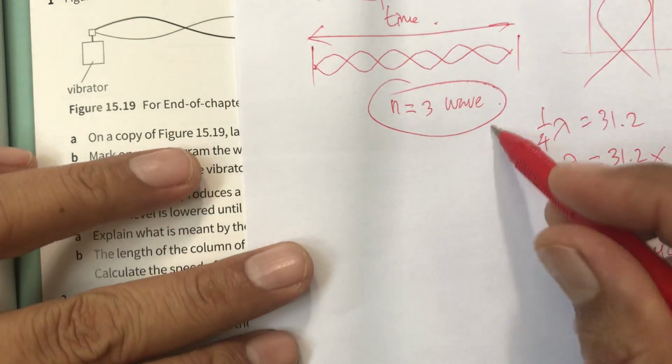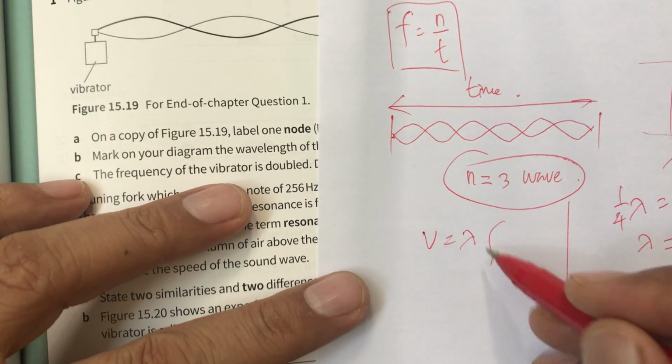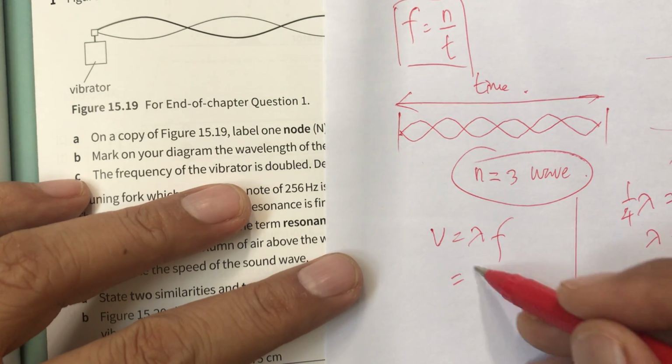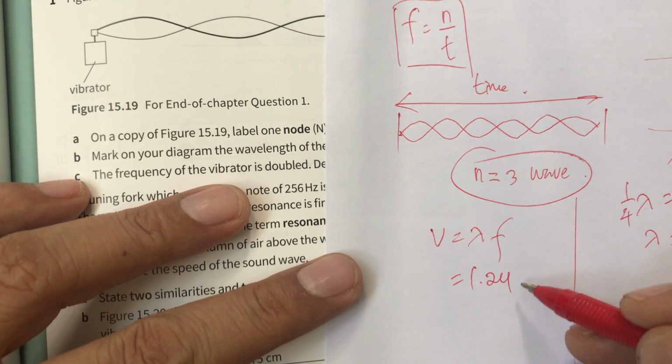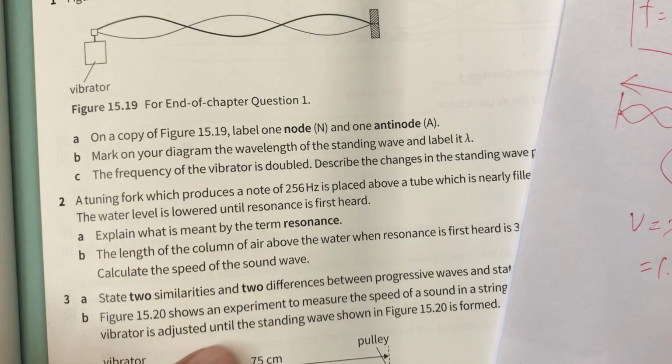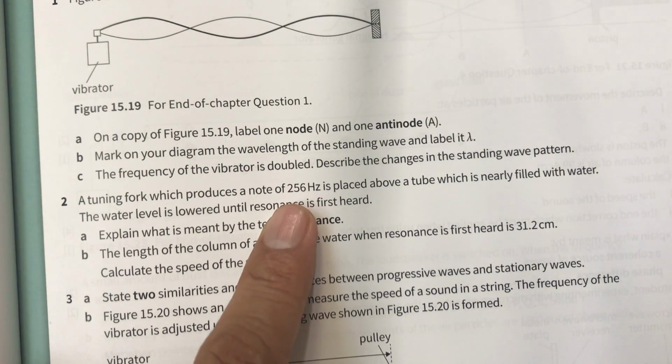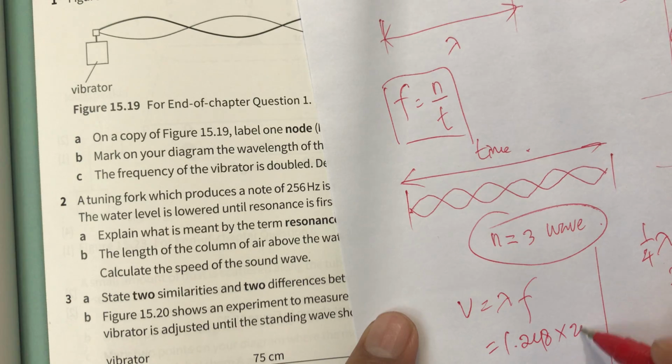If we calculate the speed, v equals lambda times f, so lambda is 1.248 times the frequency, which is 259.